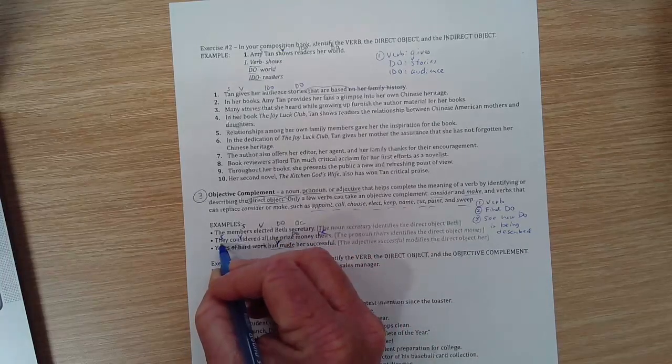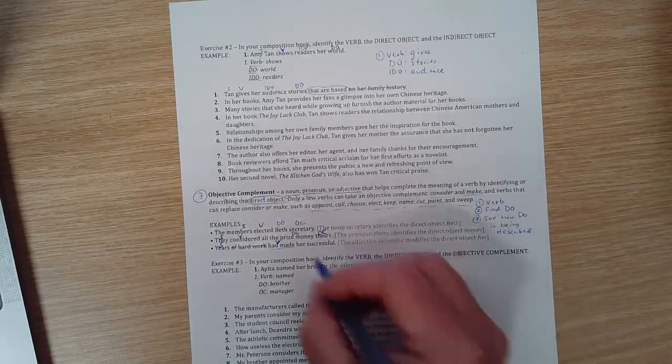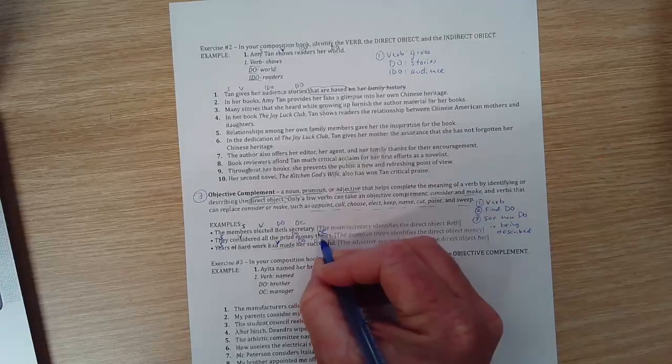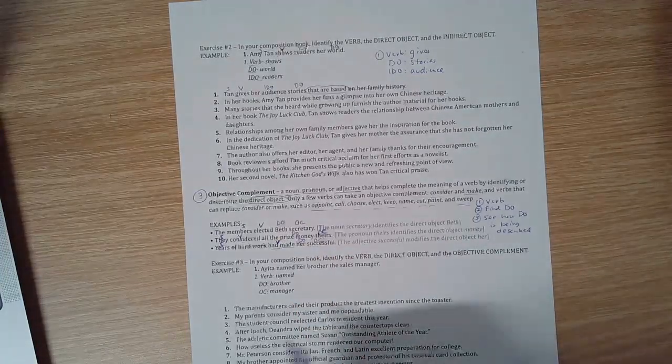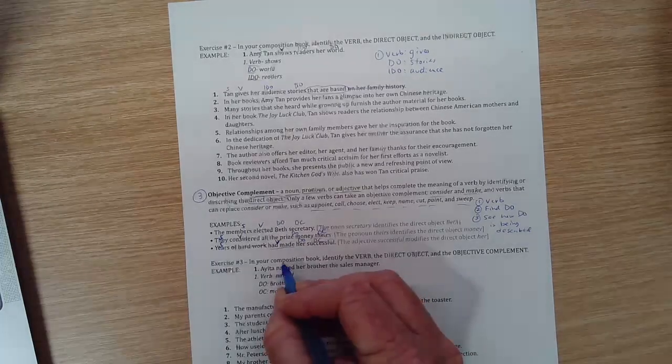All right, so let's look at the example. Aita named her brother the sales manager. Verb is named. Aita is our subject. What did Aita name? Her brother. What did she name him? Sales manager. And that's our objective complement. Or just manager.